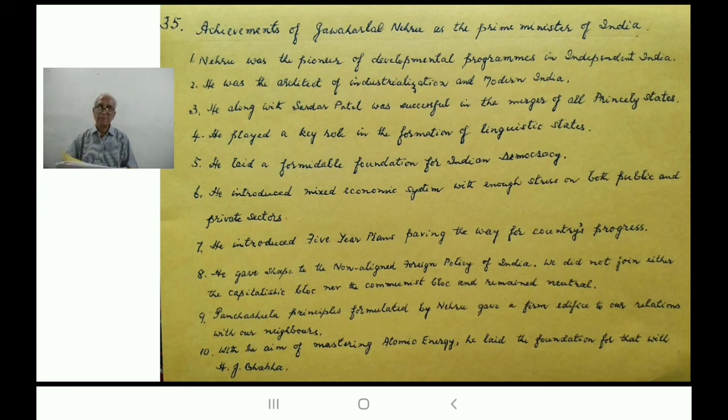Then the Panchashila principles formulated by Nehru, which we came across already, gave a firm foundation to our relations with our neighbors. Nehru designed it. We should have a path wherein we believe in absolute peace, a formidable peace. We should have good relations with all our neighbors. No doubt, we had a war with China in 1962, but it gave a very good foundation to our foreign policy.